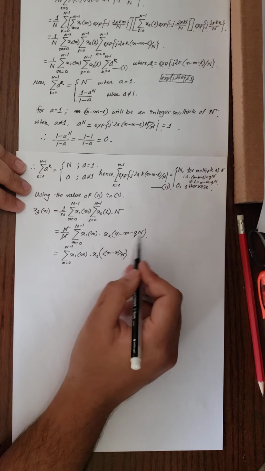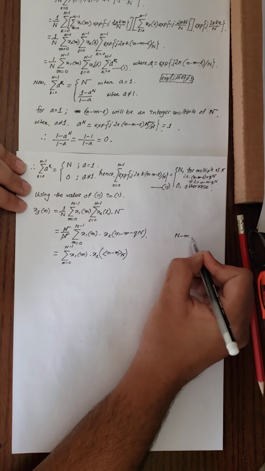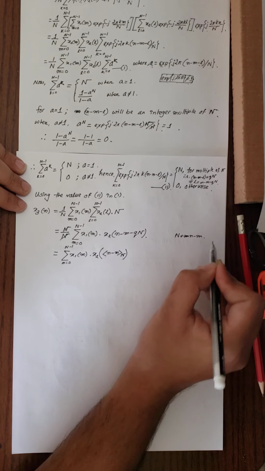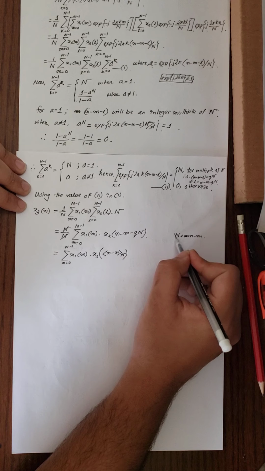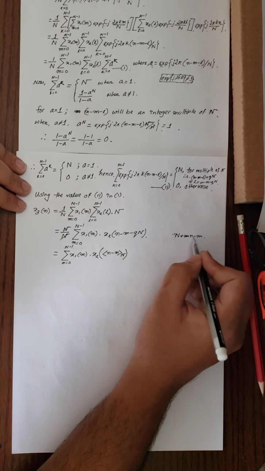This is another way to write it. As I have shown before, circular shift can be written as n minus m plus any multiple of N. This can be 1N, 2N, 3N, or even 0N. This is also true.